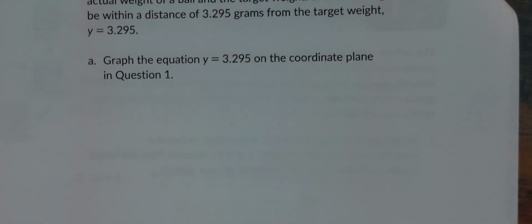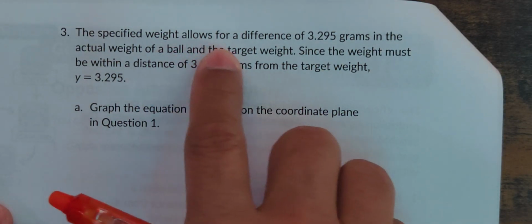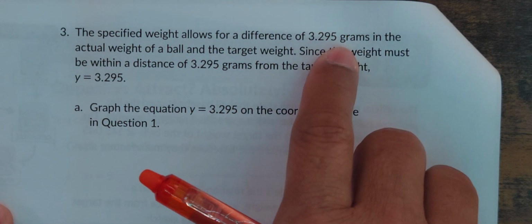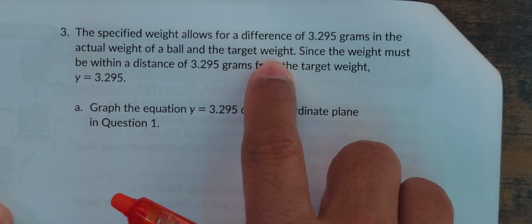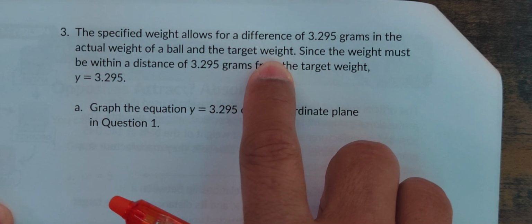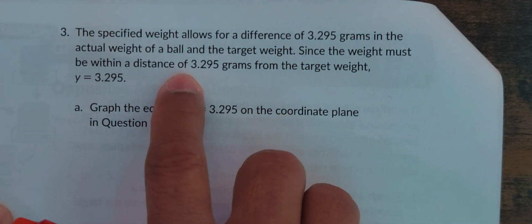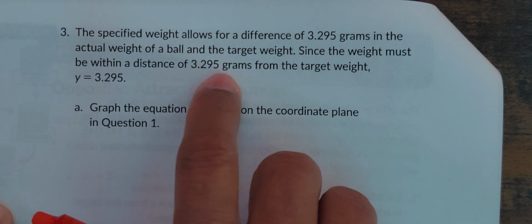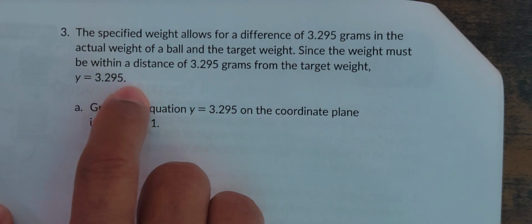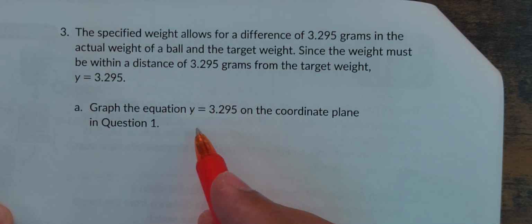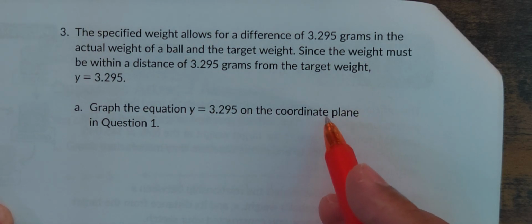On this page, we are told that the specified weight allows for a difference of 3.295 grams between the actual weight of a ball and the target weight. So that means you can be 3.295 grams over or under. Since the weight must be within a distance of 3.295 grams from the target weight, that means y equals 3.295. So graph the equation y equals 3.295 on the coordinate plane in question one.